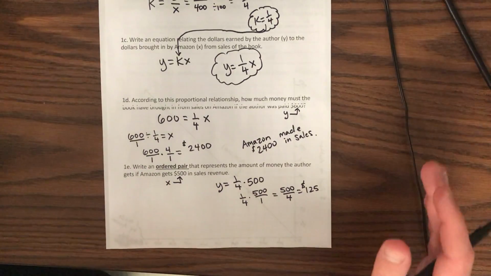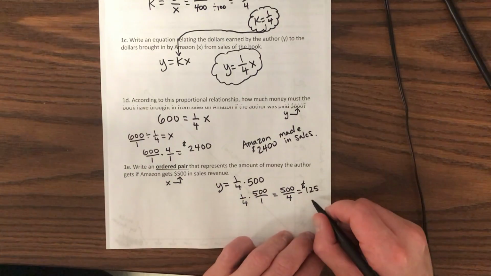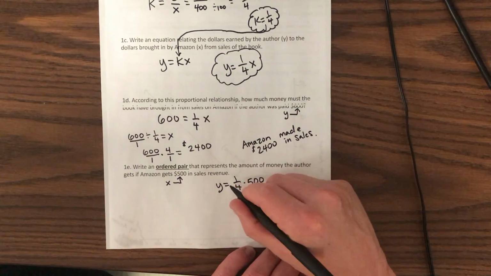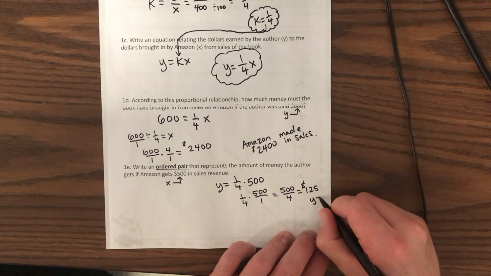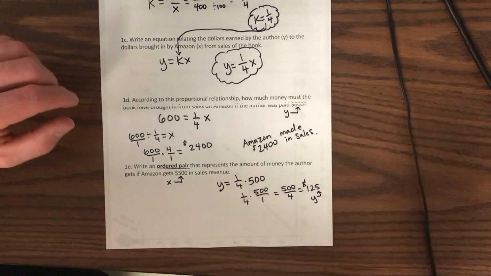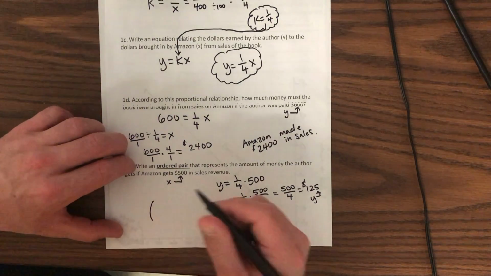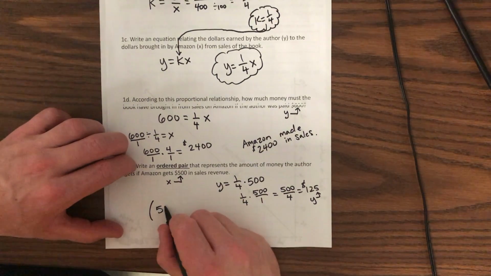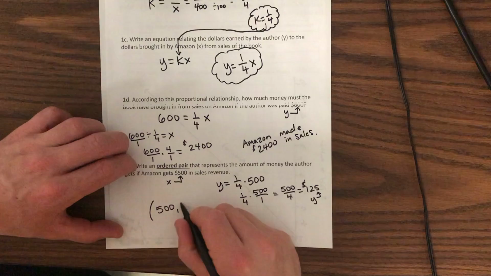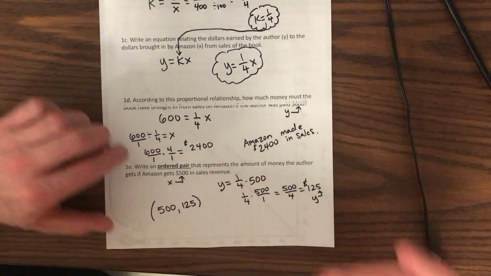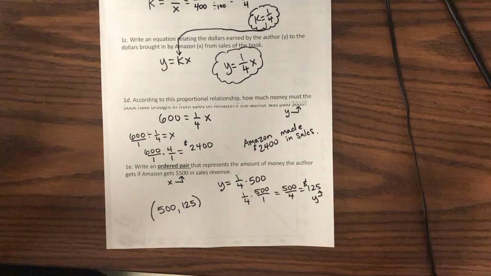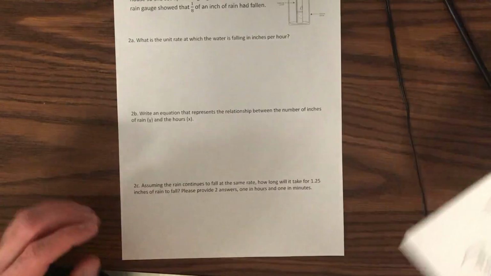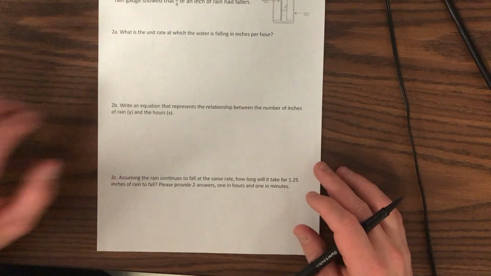So we're not done yet, though. So this is like our y value here, right? It's because we started with y equals some stuff, and we did all that stuff, and we got 125. So that's y. And so we need to write an ordered pair. Well, the x value is 500, and the y value is 125. So the point on the graph for the ordered pair that represents this would be (500, 125). All right, let's move on to the other part about Lily and her rainfall gauge.